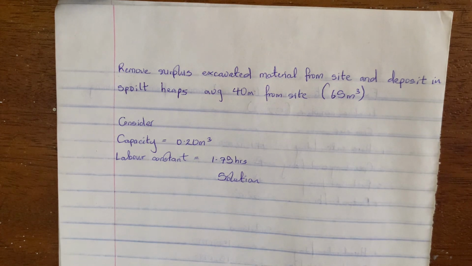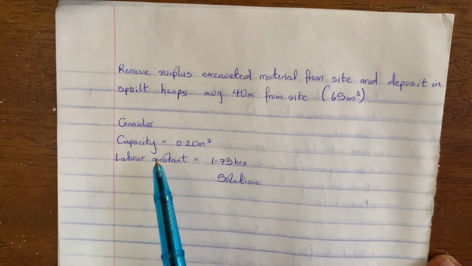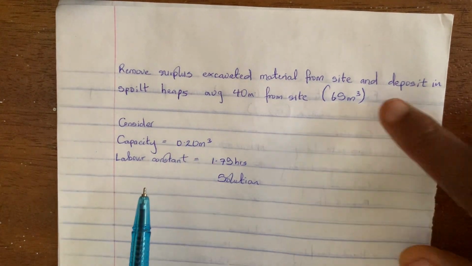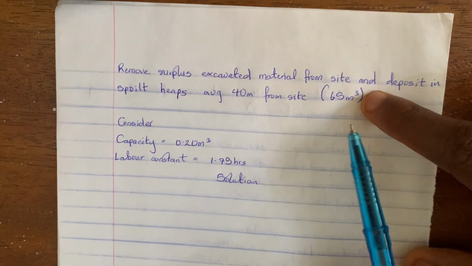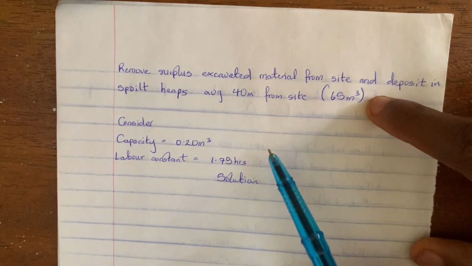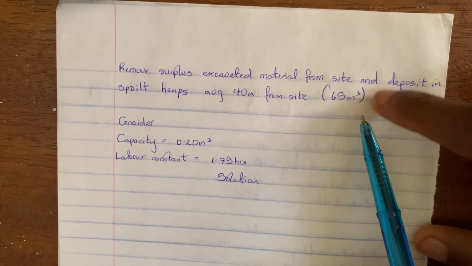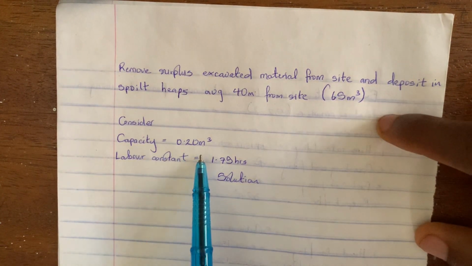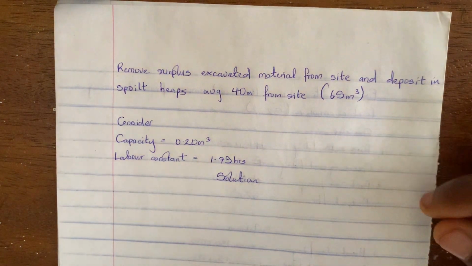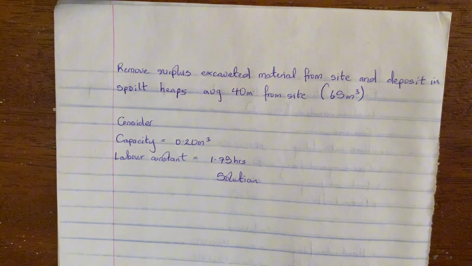So in order to do that, since we know the capacity of the wheelbarrow and we know the total amount of excavation we have to dispose, if we divide the total amount of excavation we have to dispose by the capacity of the wheelbarrow, it will tell us how many times we are to put excavated material into that wheelbarrow.